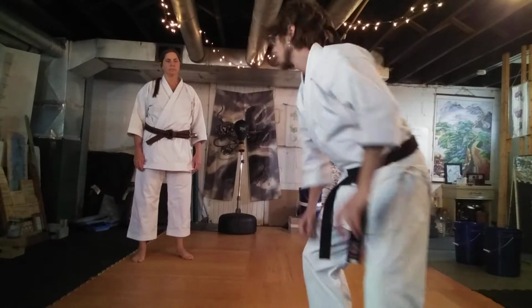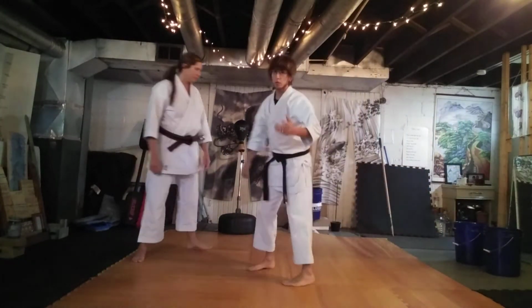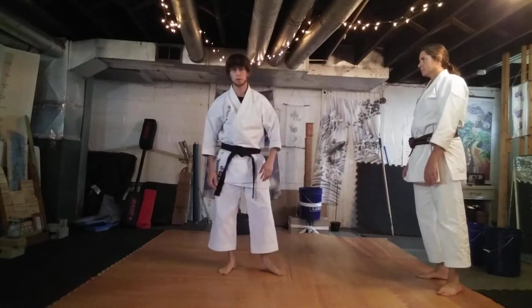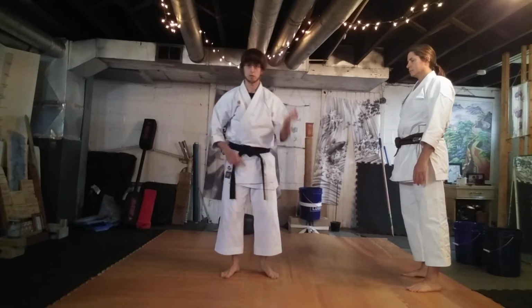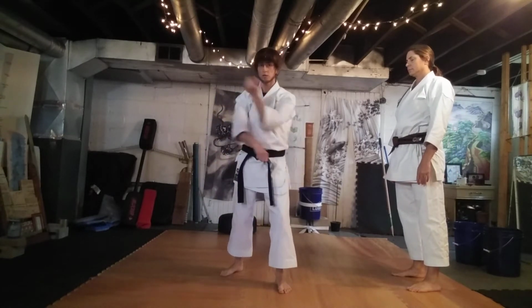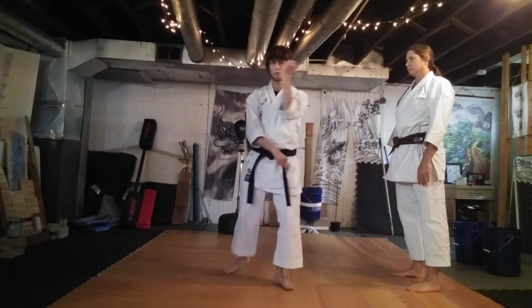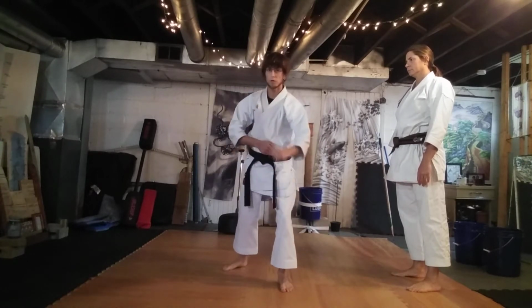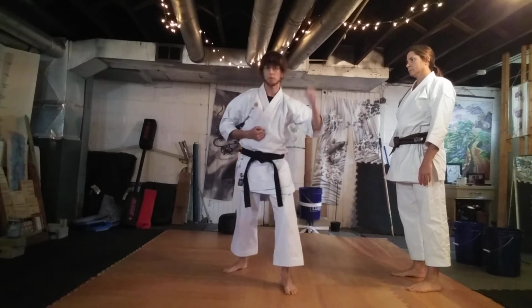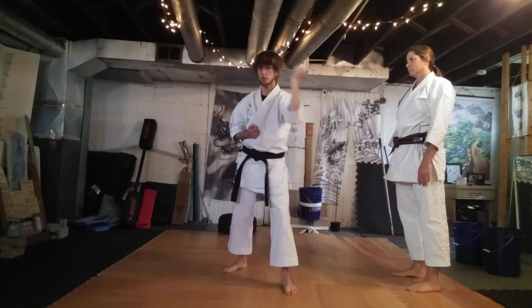So I'm gonna start from yoi. I'll do the first 4 moves so we can get an idea of what I'm doing. It's all about the redirection. When you do your low blocks, they come from here. So you're not blocking anything down here. Your arm's just ending up down here because you're redirecting it.